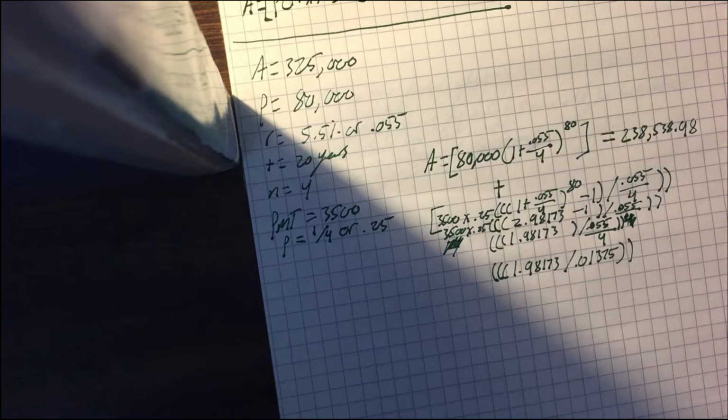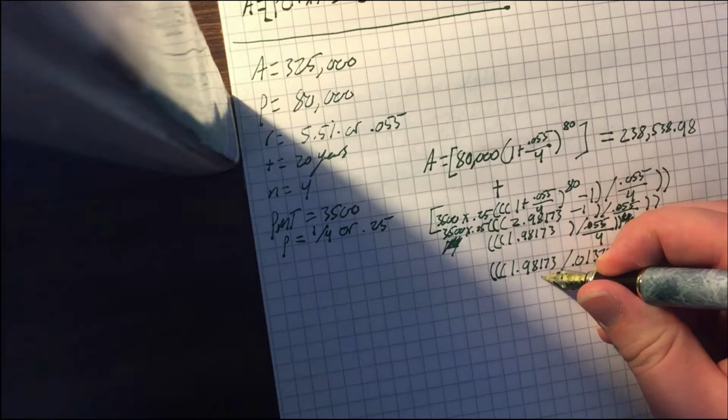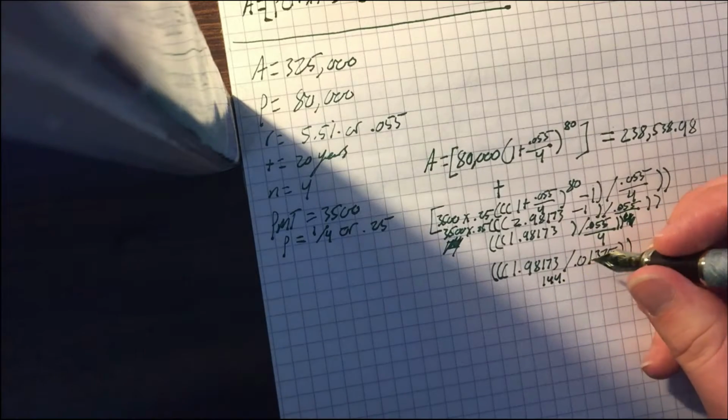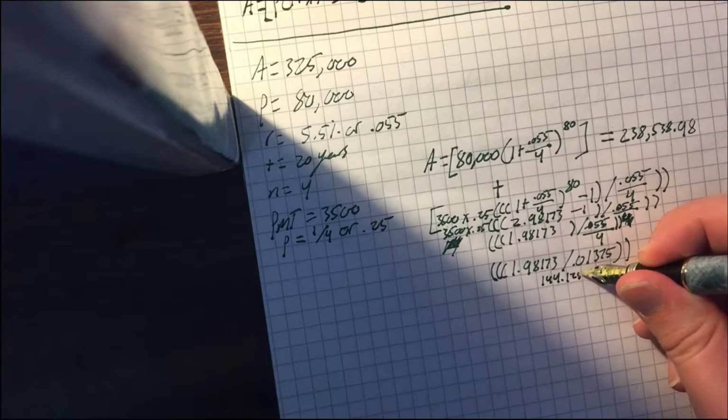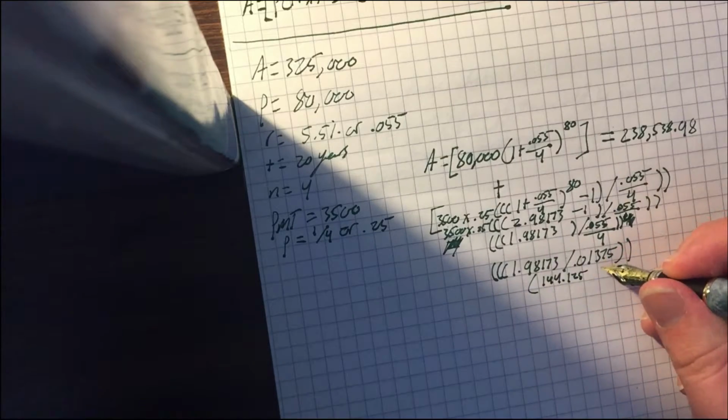I have to rewrite that. 1.98173 divided by 0.01375. Enter. And we get about 144.125, and that's what we get in that parentheses.